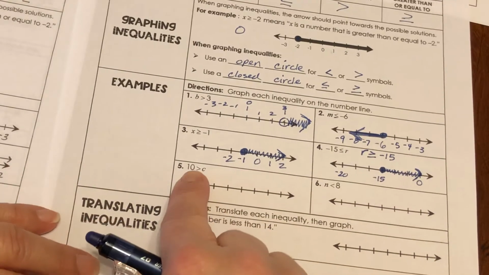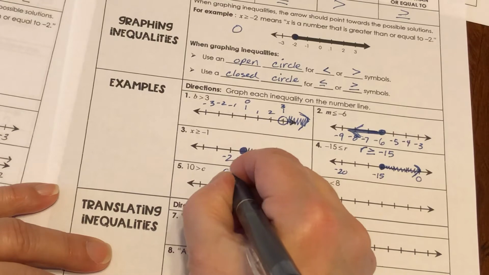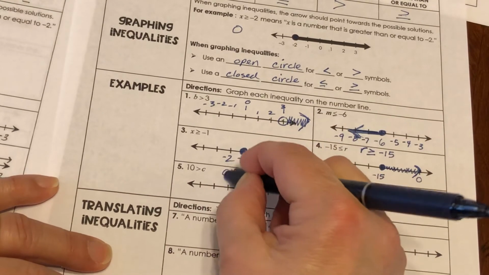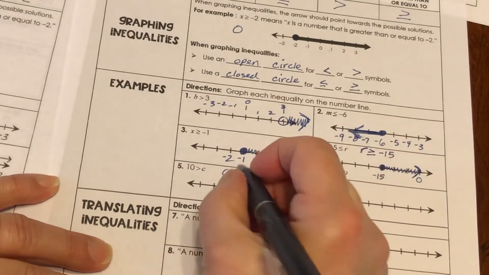So see how we have this here? Let's just switch it around. Make sure the alligator is eating the 10. Whoopsie. Didn't I just say make sure the alligator was eating the 10? Come on, Mirza. Get it together.